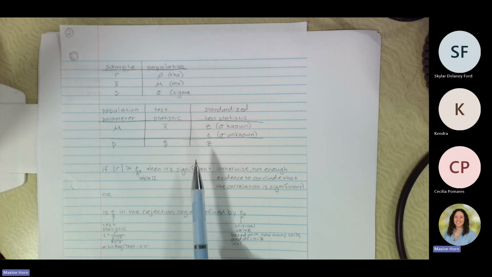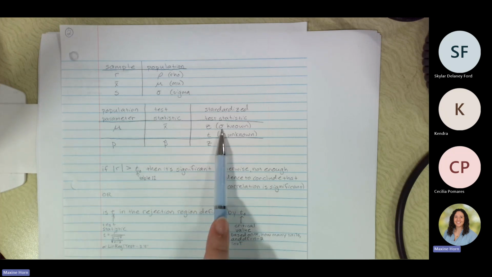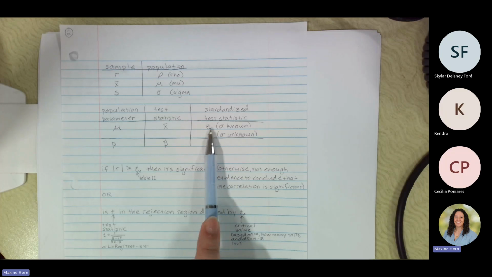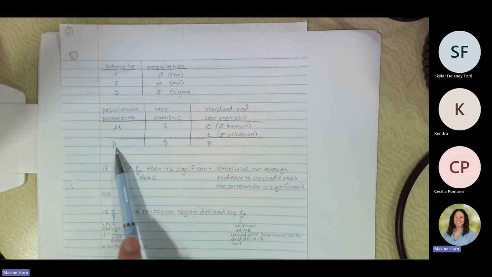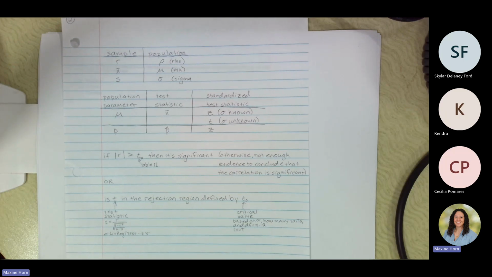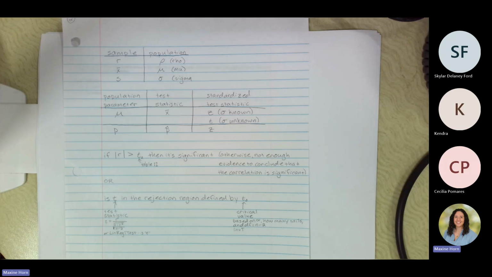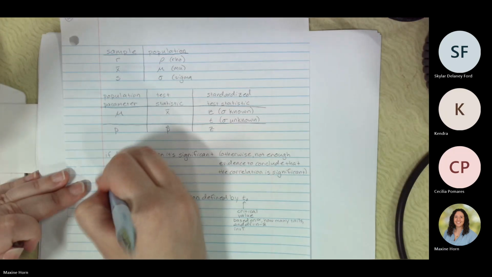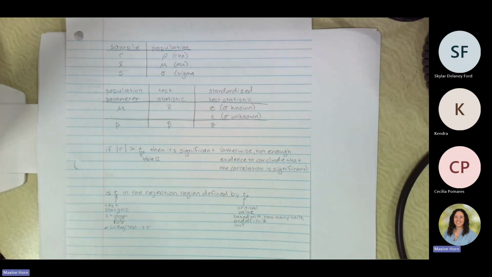Also, just a reminder, as with previous chapters, if you know your population standard deviation, you're going to be using a z-score. And if you don't know your population standard deviation, you're going to be using a t-score. And again, as with previous chapters, if we're dealing with proportions, we're going to be using a z-score. And then we've got different ways that we can look at correlations. Okay, so let's dive right in.